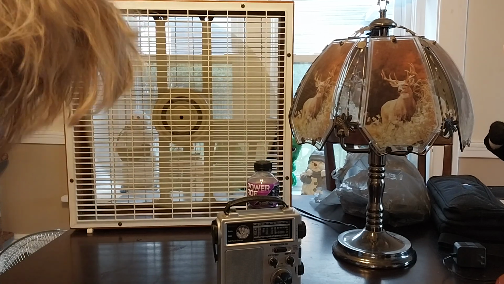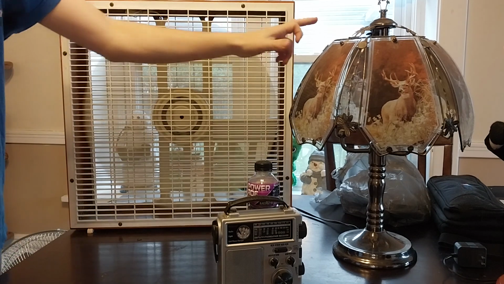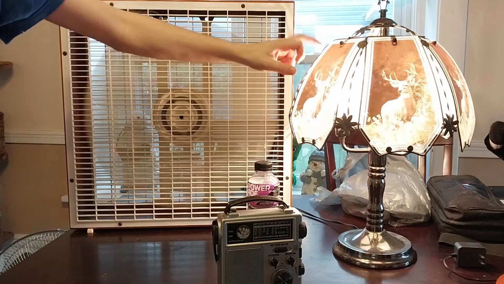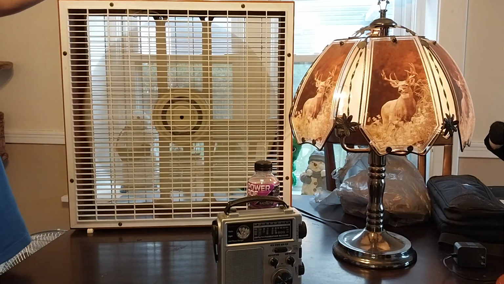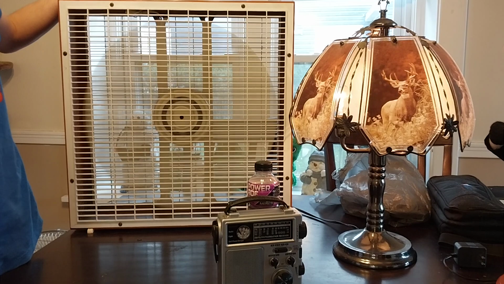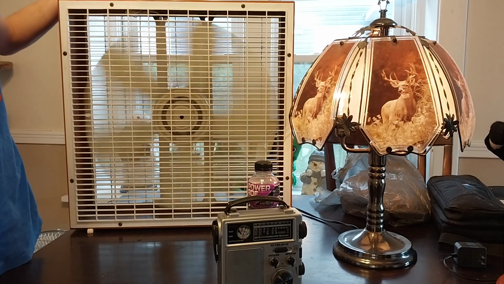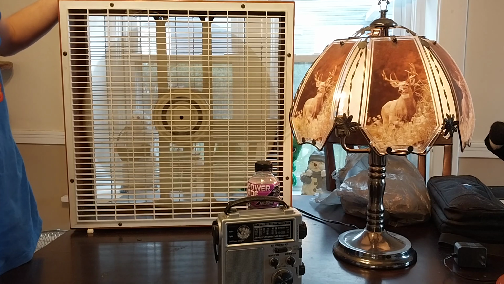Something weird that's making some noise. This fan hasn't ran in like a month. Ooh, it flashed a lot more than the other ones I think have done. Looks like I'm getting it on.